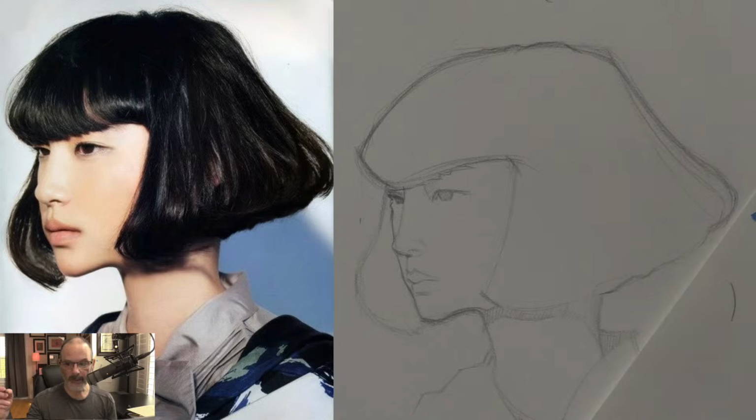So the elephant in the room now is that I need to get a drink of water. No, the elephant in the room is that we need to start to shade next. But Matt, you said there's no shadows. Well, we're going to shade the shape of the hair. Okay.